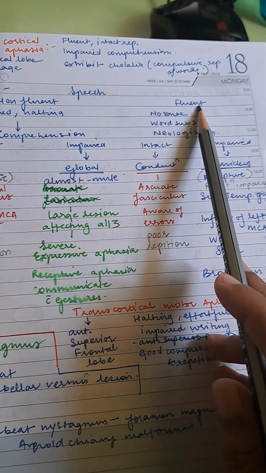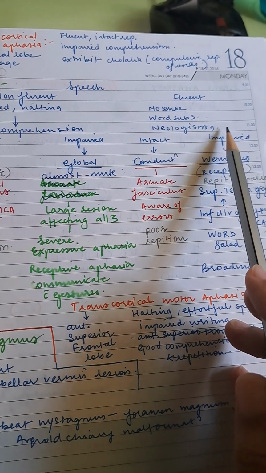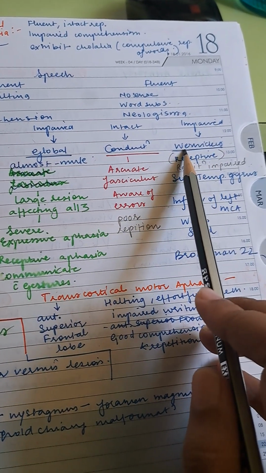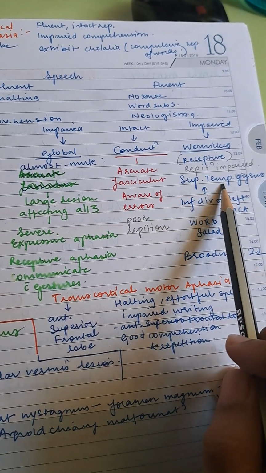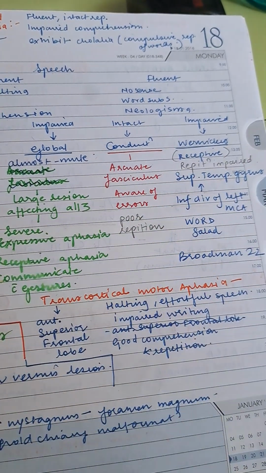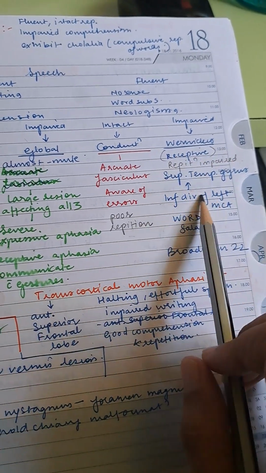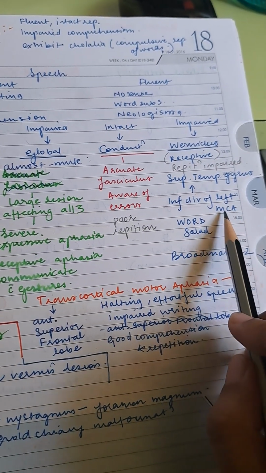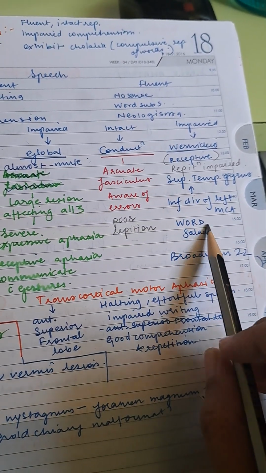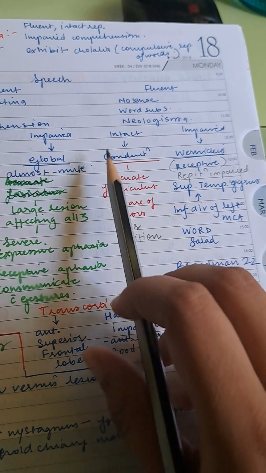Fluency: if the speech is fluent but it does not make any sense, or there's word substitution, neologism, new words are formed, and the comprehension is impaired, that means the lesion lies in the Wernicke's area, which is the superior temporal gyrus. So in this, the repetition is impaired, of course, understanding is gone. This is also known as receptive aphasia, Wernicke's dysphasia. The inferior division of the left middle cerebral artery will be infarcted. You will have a word salad in the question, like the person makes a word salad while speaking.